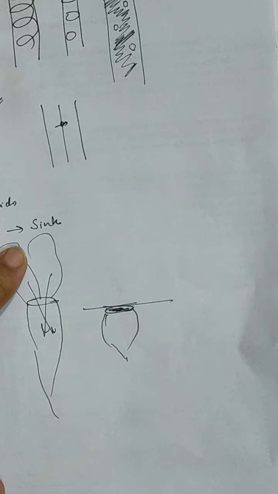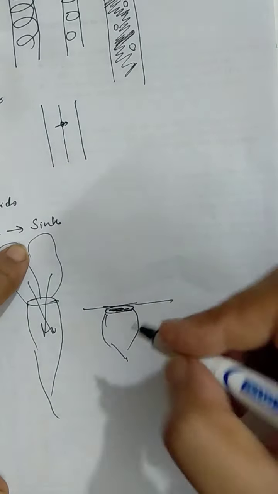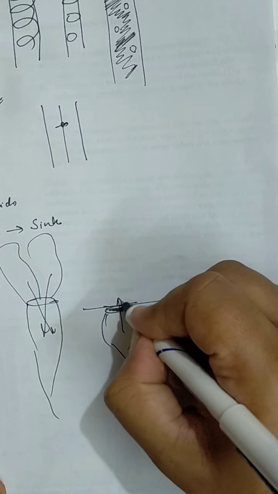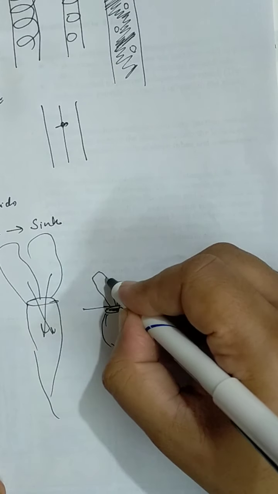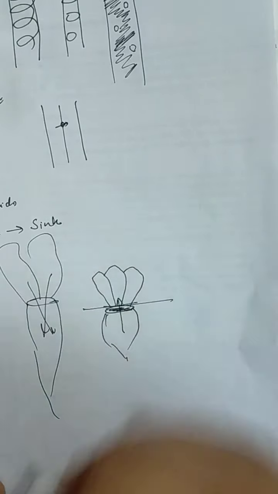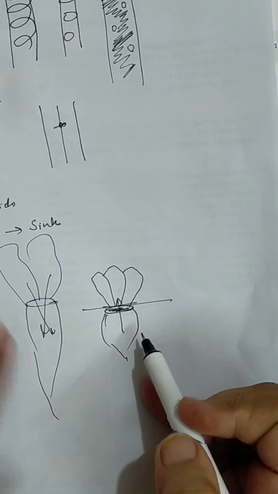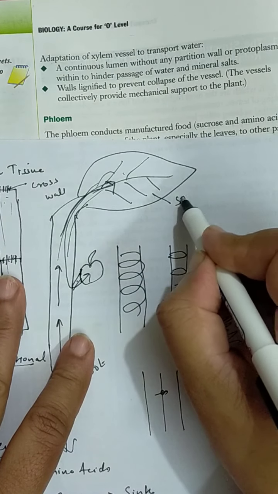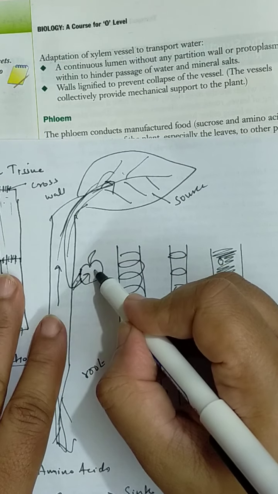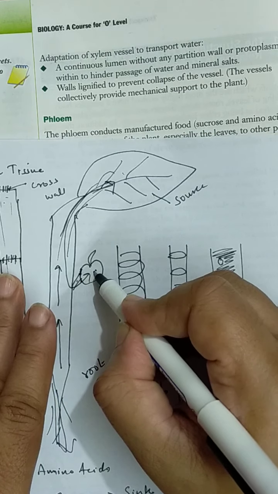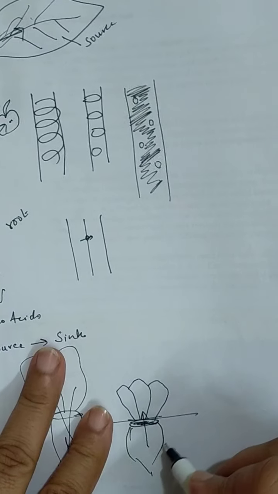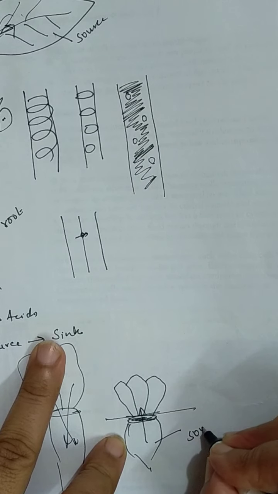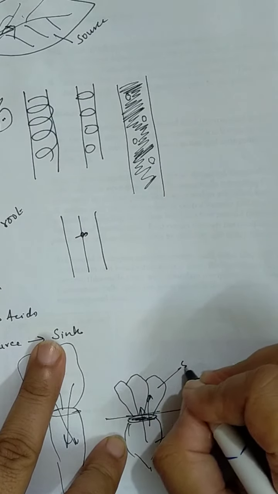In that condition, in the spring or growing season, this stored food will be utilized in the formation of new leaves. So remember, in one case the leaf was the source and the fruit was the sink, and in the other case the root portion was the source and the growing leaves were the sink.